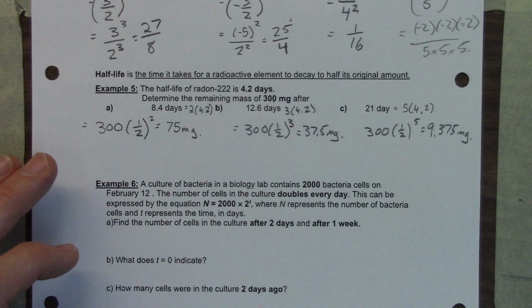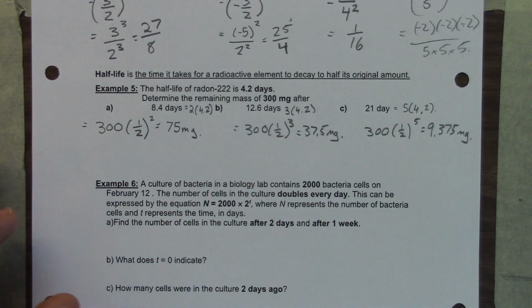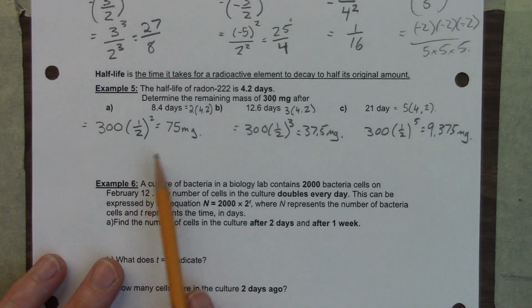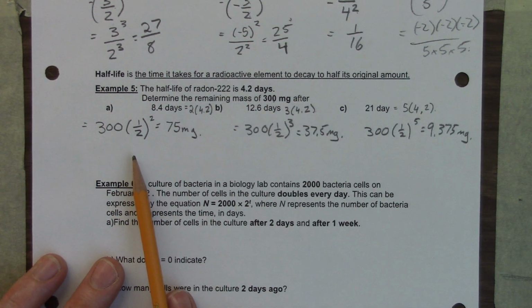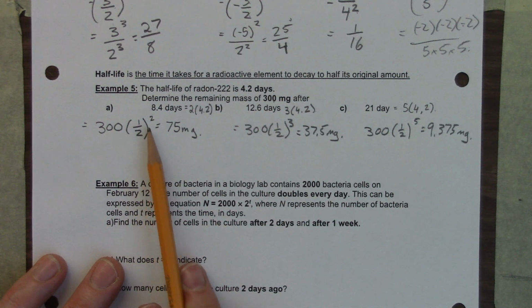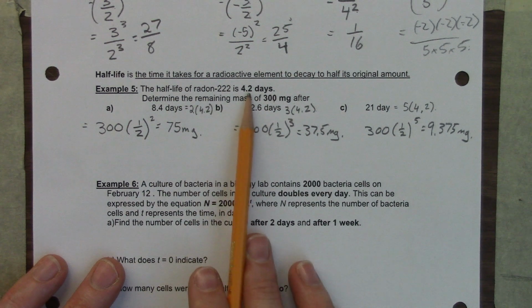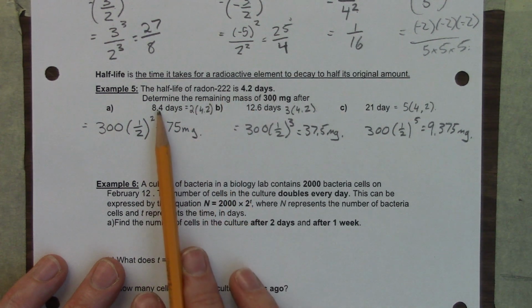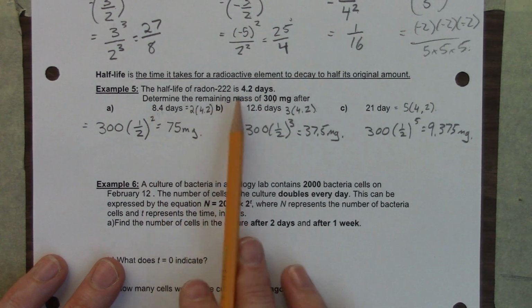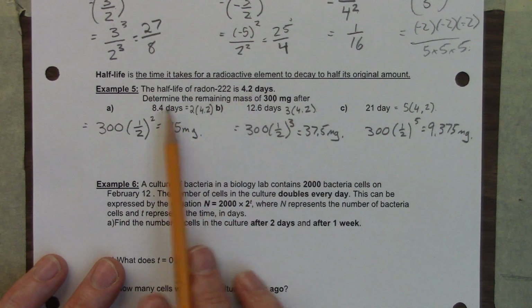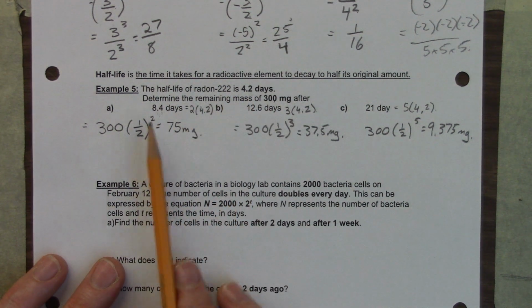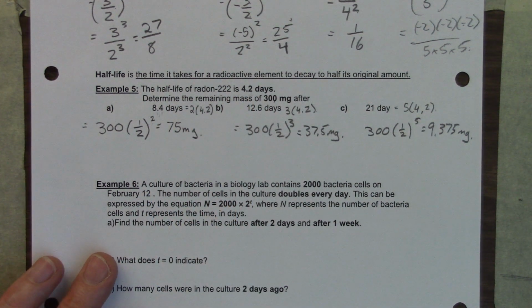Okay? Yep, you multiply it by the half first and then do the exponent. You say that again? You multiply it by the half first and not by the half on the exponent. Yes. And the exponent is based on what the half-life is. So if the half-life is 4.2, you have to determine 8.4 divided by 4.2. So you're seeing how many times it's been reduced by half.